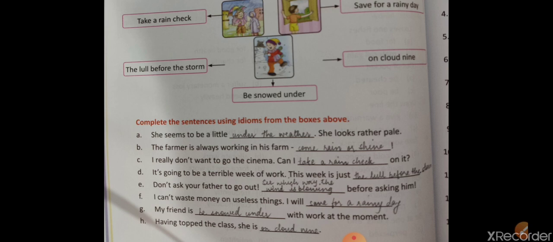Next is, I can't waste money on useless things. I will save for a rainy day. To save for a rainy day is to keep it to use when it is needed. My friend is snowed under with work at the moment. Snowed under means he is under pressure. He has lots and lots of work at the workplace. Having topped the class, she is on cloud 9. On cloud 9 means you are very proud of yourself. So she has topped the class, that's why she is proud.